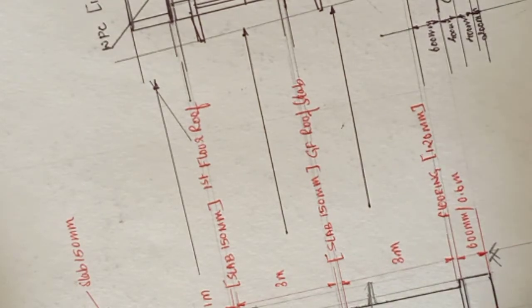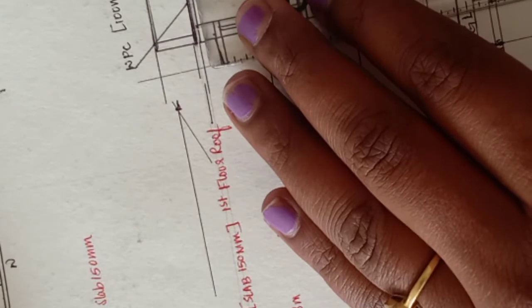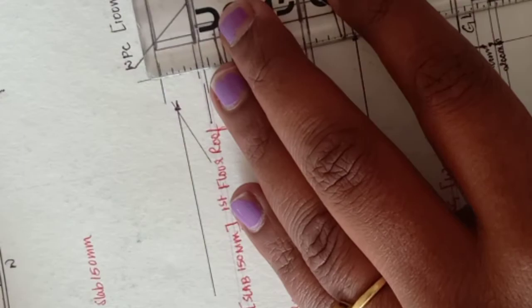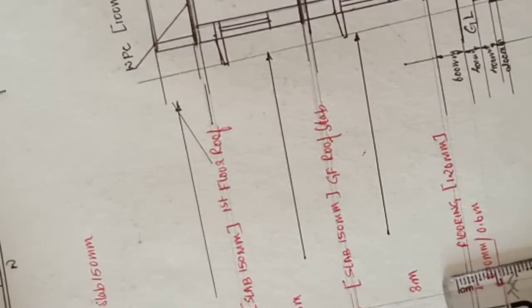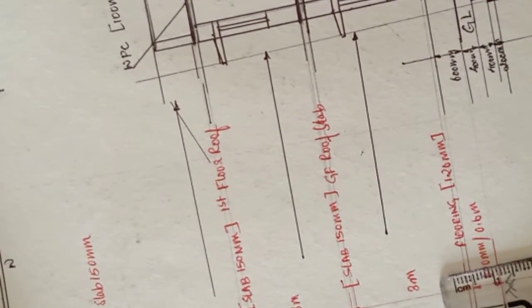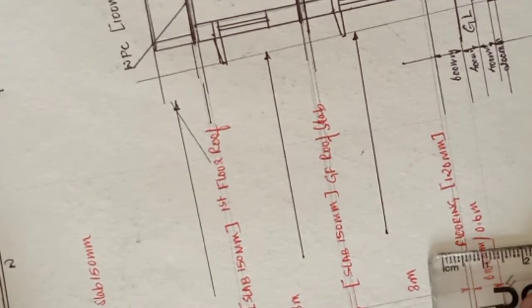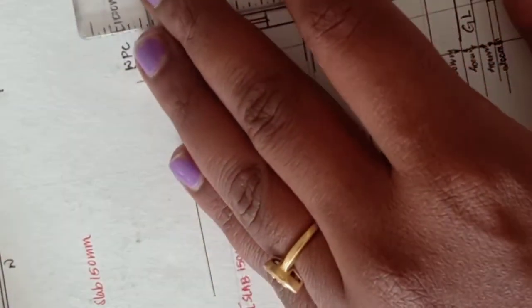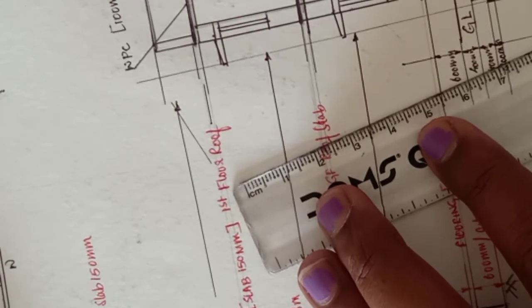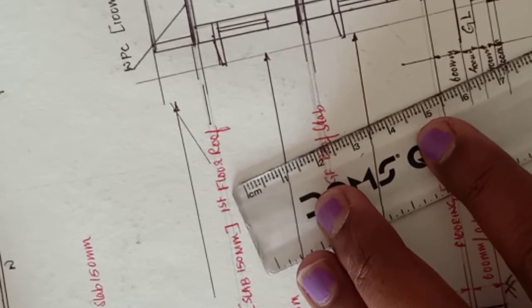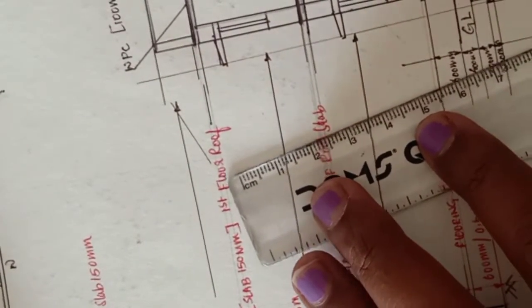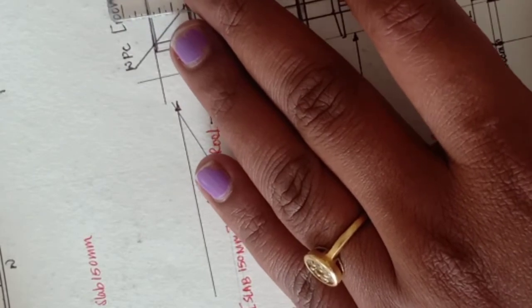I think this is done for now. Meter. So this is WPC, this is slab. This is also same, so you can just indicate like this.